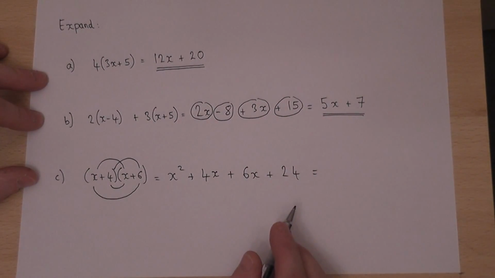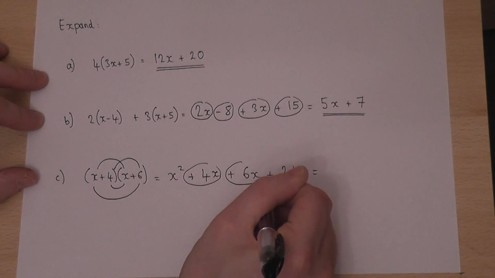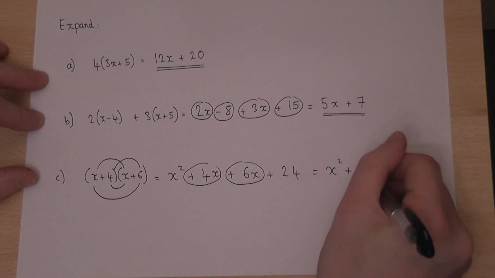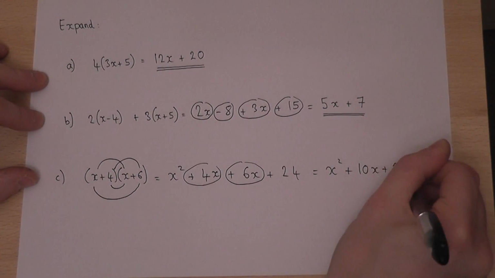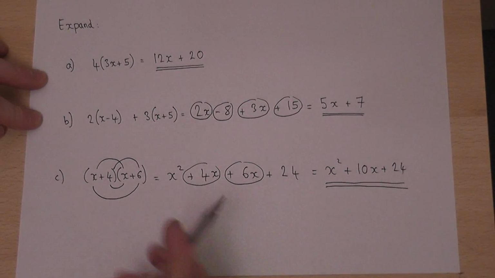I can then make my answer simpler by combining the 4x and the 6x. So the answer becomes x squared plus 10x plus 24. And that is my final answer.